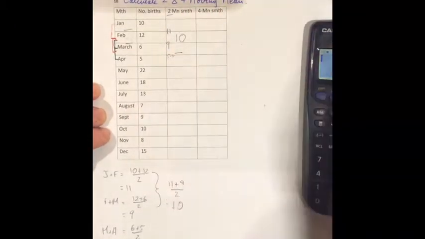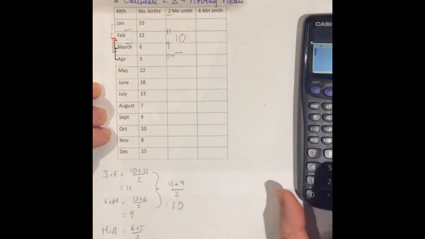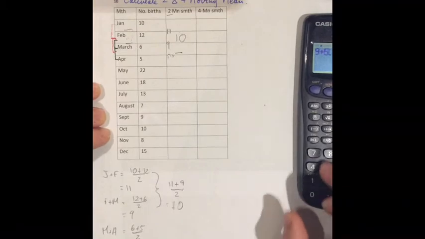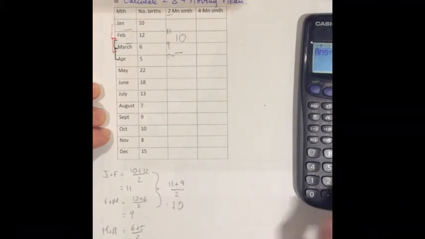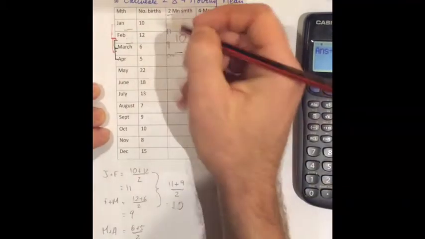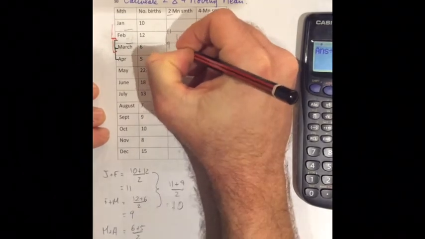So the mean of 9 and 5.5, it's getting late, so I won't work it out in my head. So there we get 7.25.